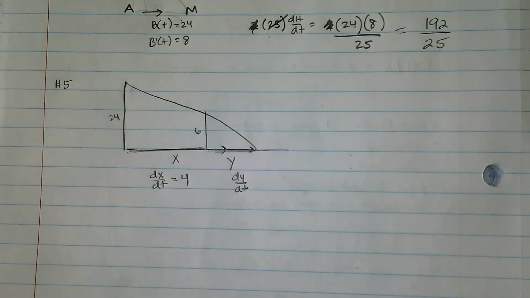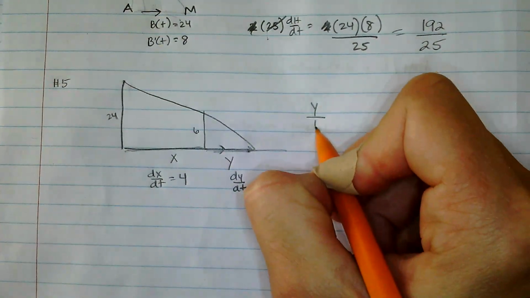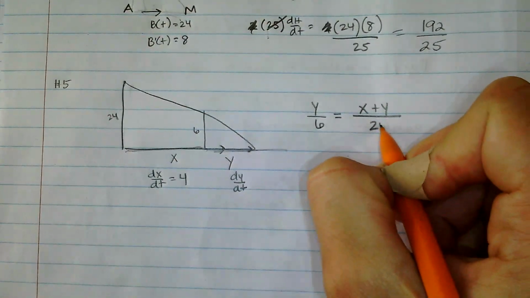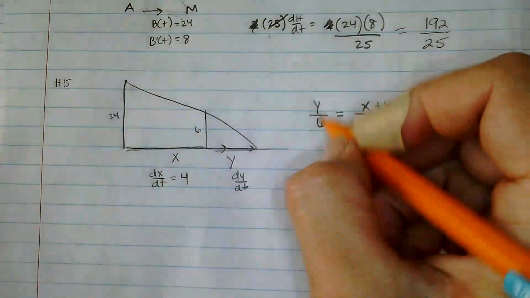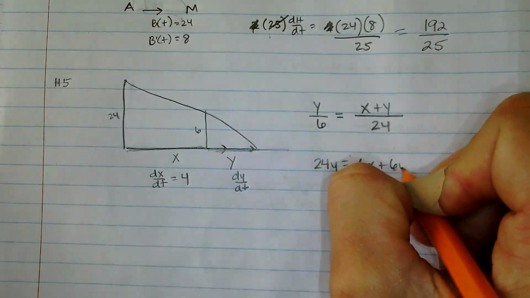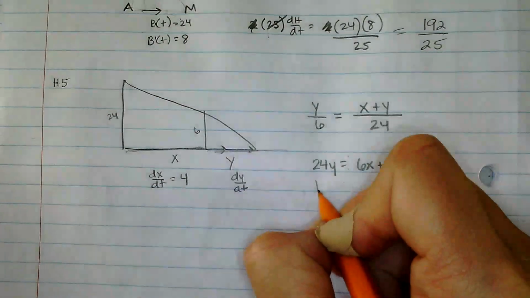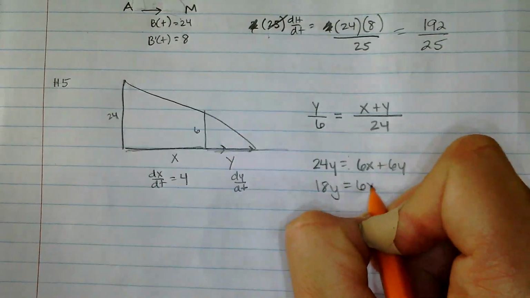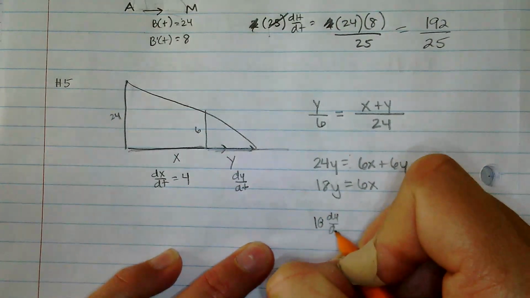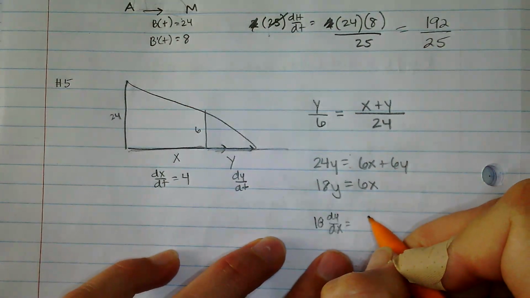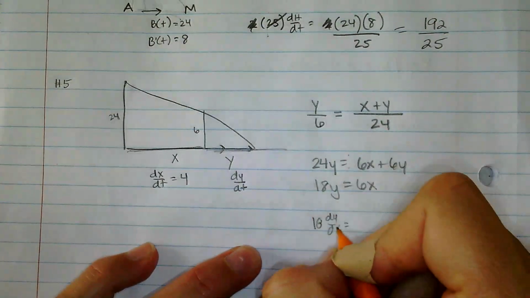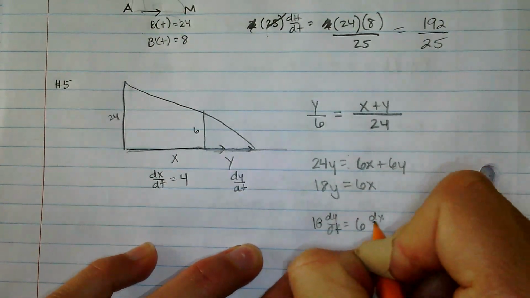So y is to 6 as x plus y is to 24. If we cross multiply, we get 24y equals 6x plus 6y. Get all our y's together, we get 18y equals 6x. And if we differentiate this, we get 18 dy/dt equals 6 dx/dt.